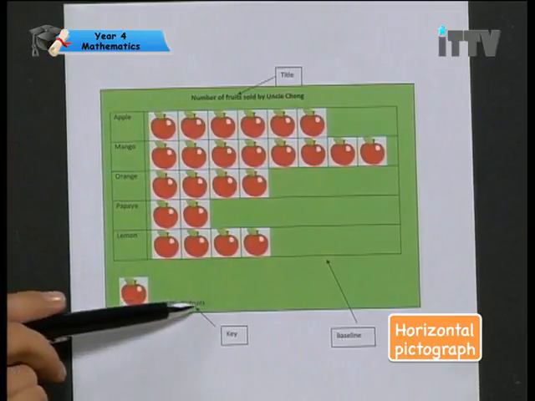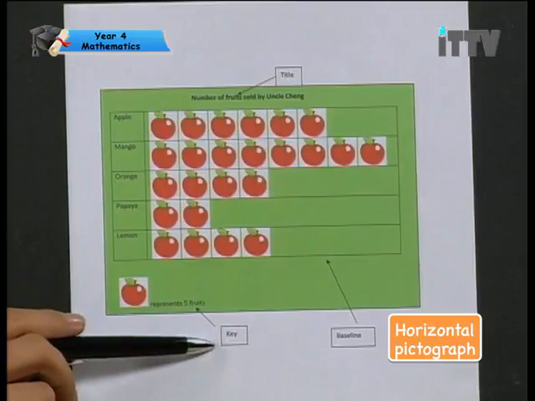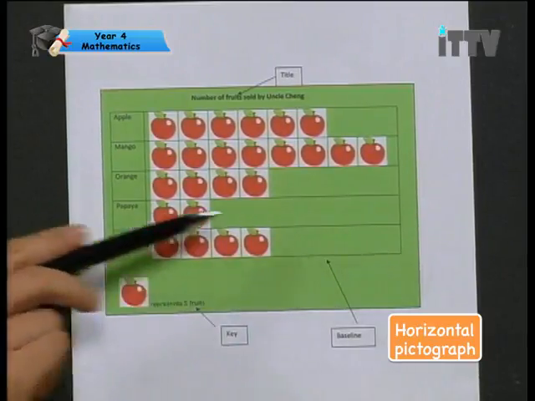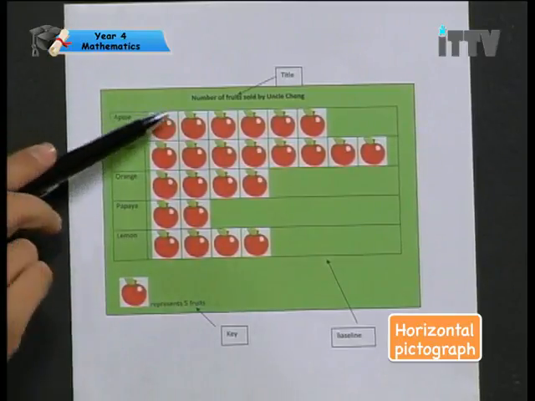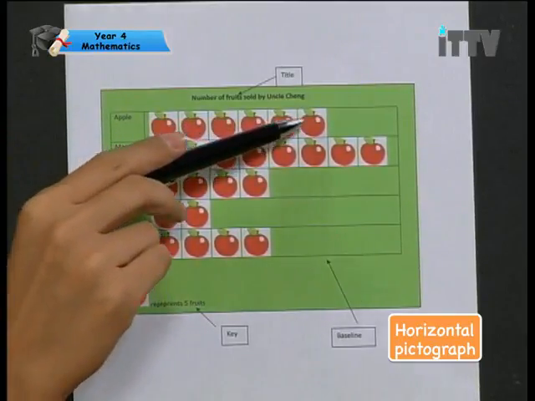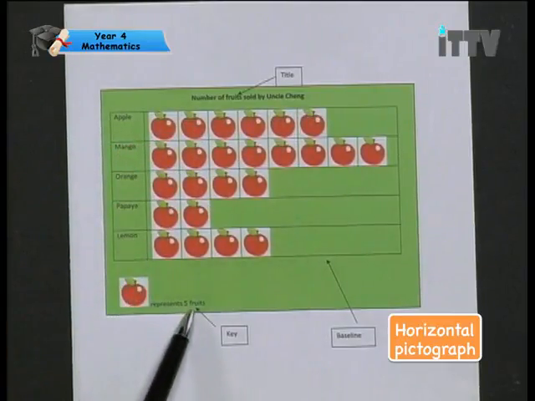One picture represents 5 fruits. This is what we call the key. The key, okay? And the baseline is shown here. Now, let's see. For apple, how many pictures do we have? 1, 2, 3, 4, 5, 6. 6 pictures. And each picture represents 5 fruits.